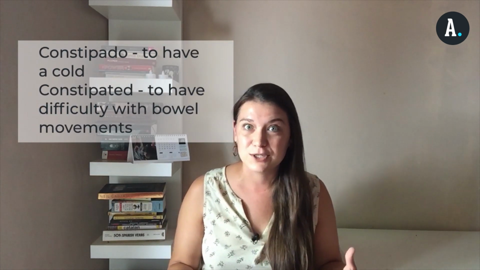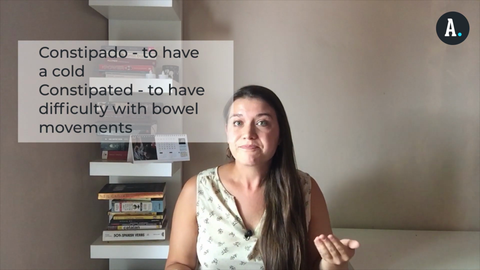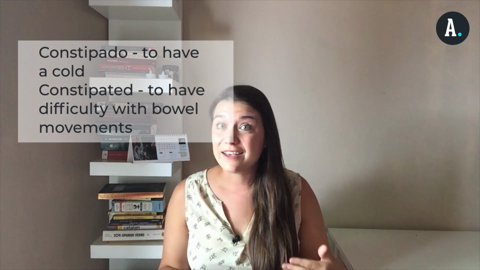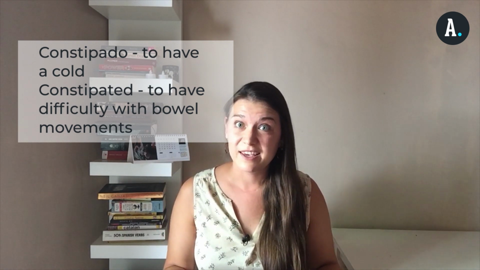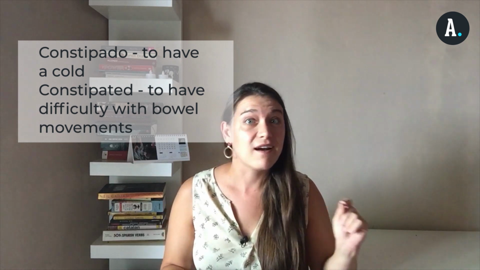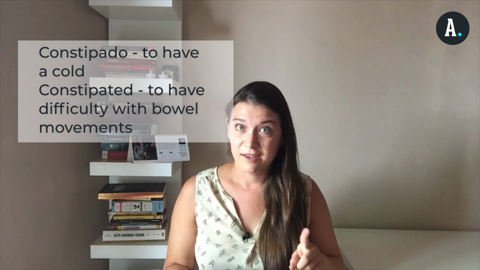This is a very important difference. Also, constipated: in Spanish, constipado means that you have a cold. And to be constipated in English means that you're having some stomach issues. This is very different, the difference between being constipated and having a cold. So make sure you remember that one.